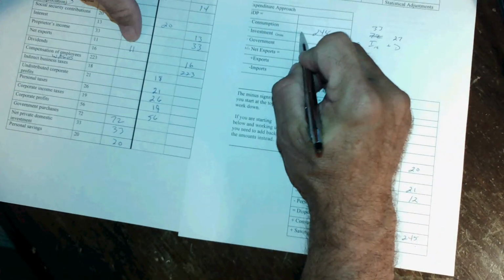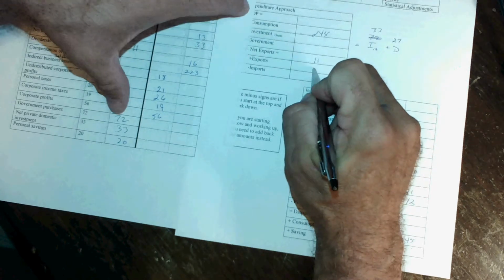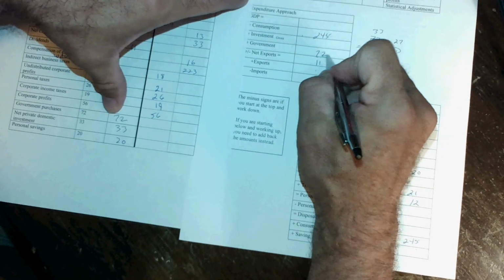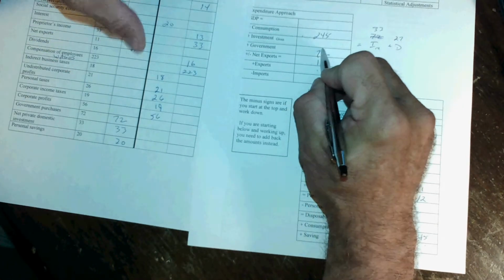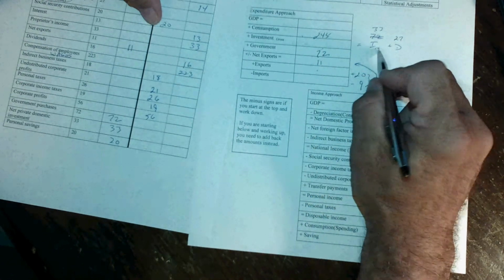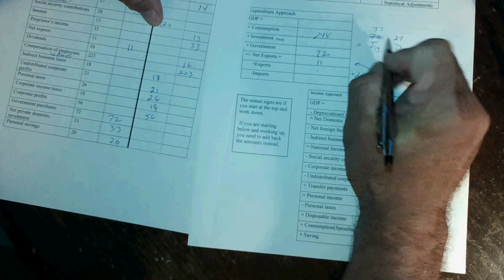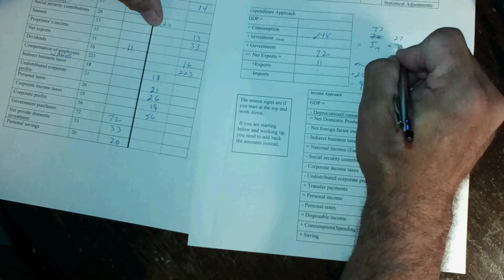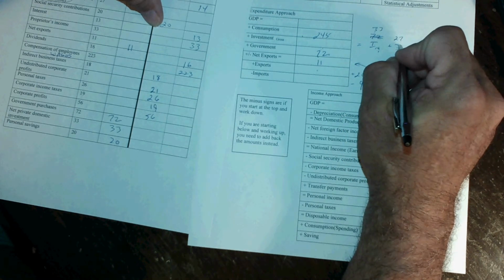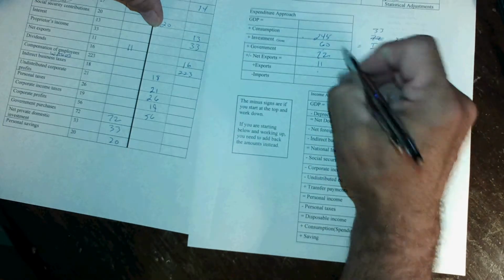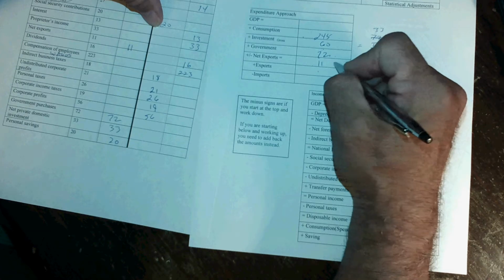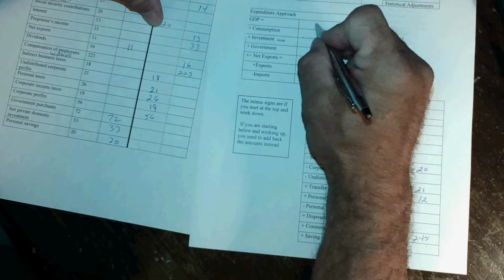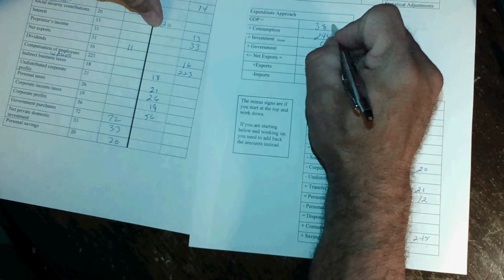We have 245 for consumption, 11 for net exports, 72 for government purchases. And we know they haven't provided this, but we know that we can get gross by adding net and domestic. So net of 33 and this of 27 gives us 60. And if we add 245, 60, 72, and 11, we've achieved gross domestic product of 388.